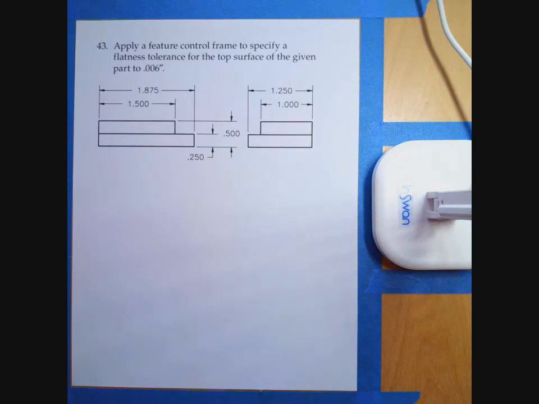Okay, let's run through some examples from Chapter 5, Form Tolerances. These are problems that are taken from your book, so they're not study guide problems, but they're going to be similar to the study guide problems, so you can adapt what I'm doing here. First problem we're going to look at is problem number 43.